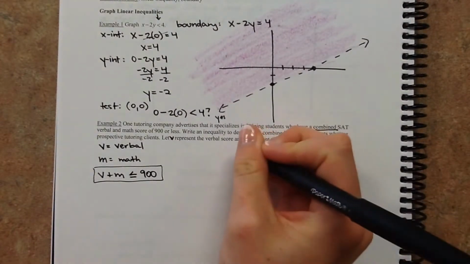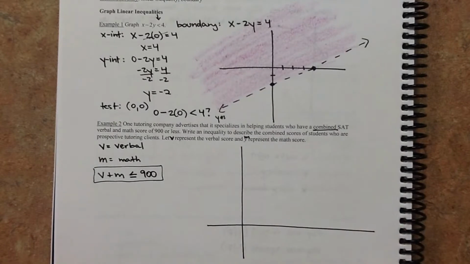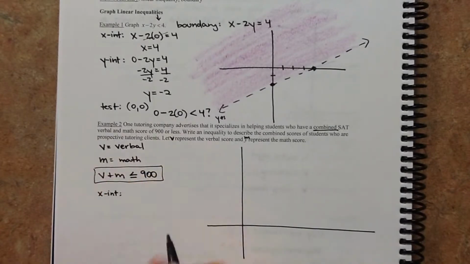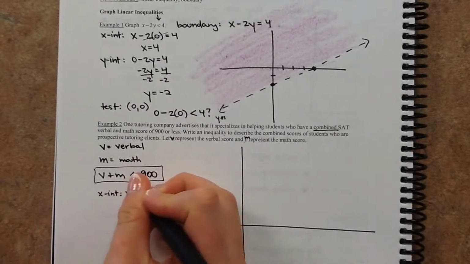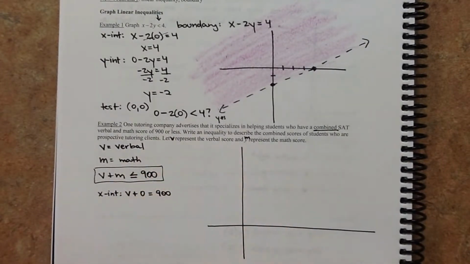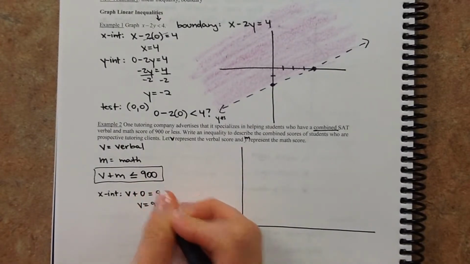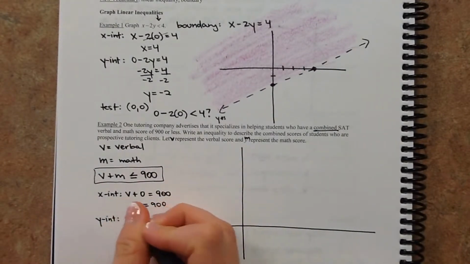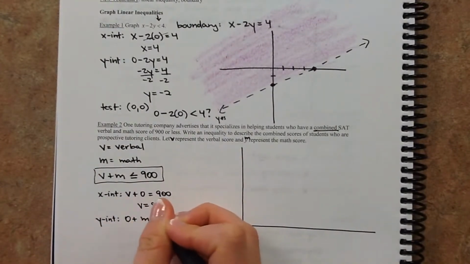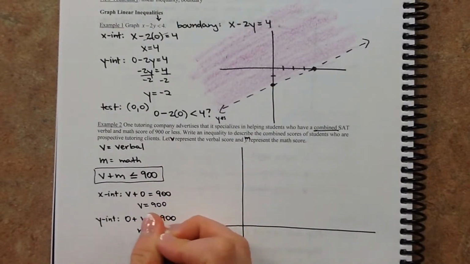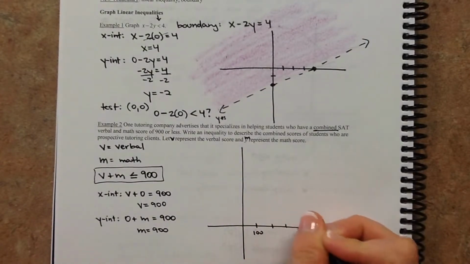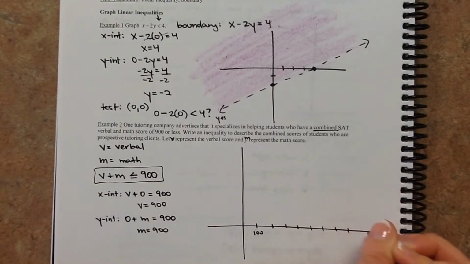Okay, so we are going to set this up so we can do intercepts. So we're going to start with our V intercept, which remember is technically your X intercept since we used V for X and M for Y. Plug in 0 for the other one. So V plus 0 is equal to 900. Okay, and then the y-intercept, remember that's the same as M. Plug in 0 for V and solve for M. Okay, so both the intercepts are 900. So let's scale it by 100. So 100, 2, 3, 4, 5, 6, 7, 8, 900.